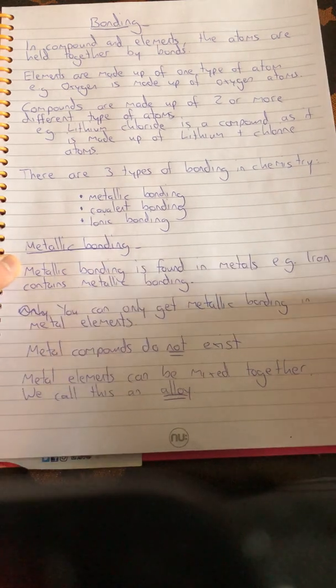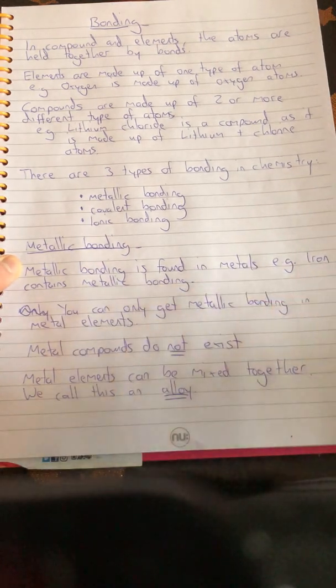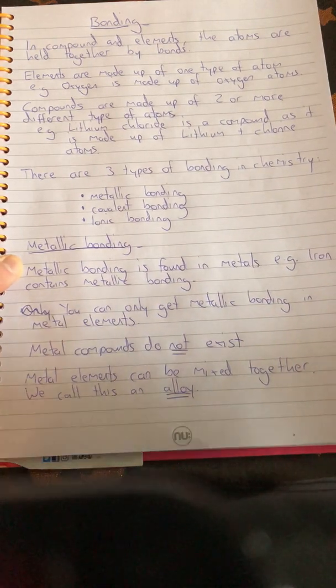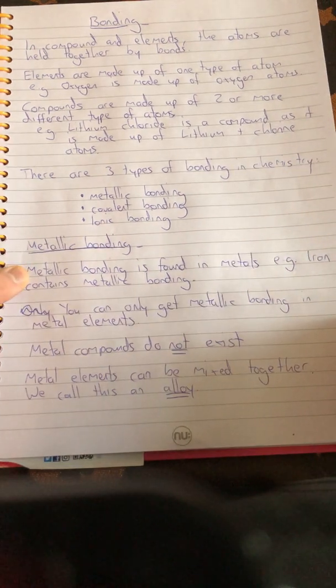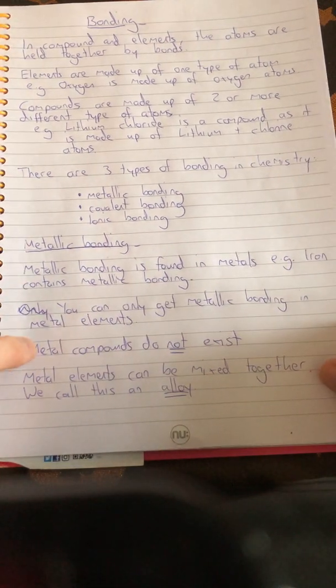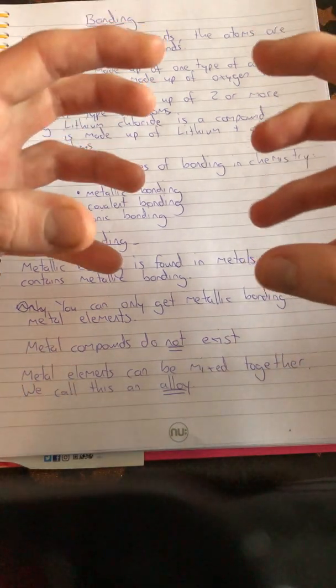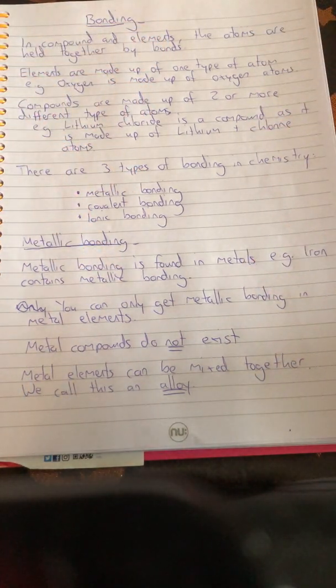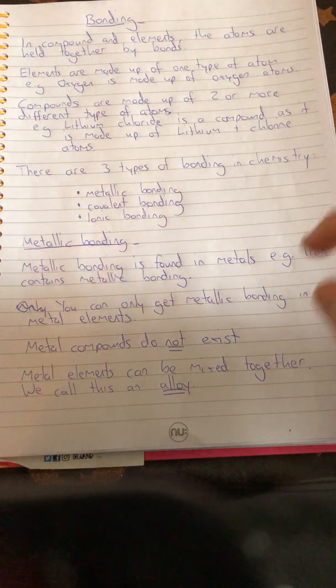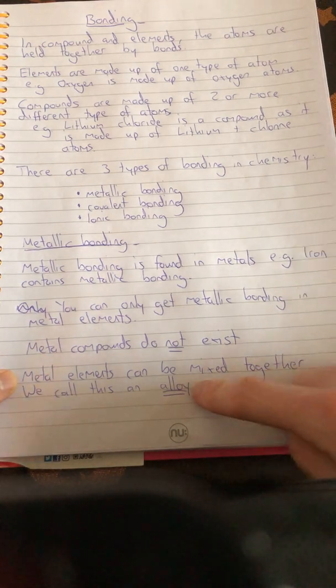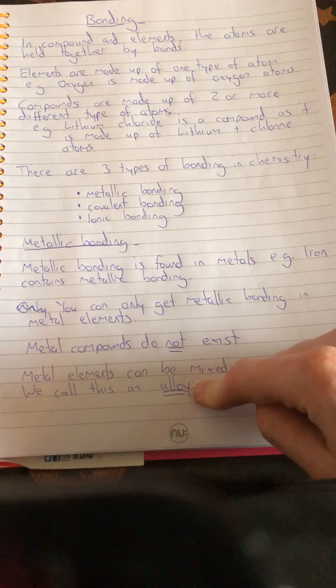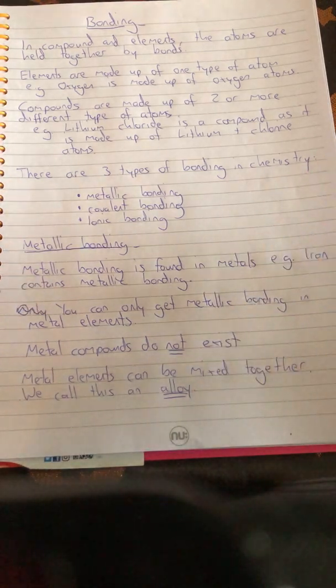Metallic bonding is found in metals, so every single metal in the periodic table has metallic bonding. You can't get metallic compounds because they don't exist. If we were to mix different metals together, so if we mixed iron and aluminium, we would get something called an alloy. Okay, if you mix copper and tin, you would get an alloy.